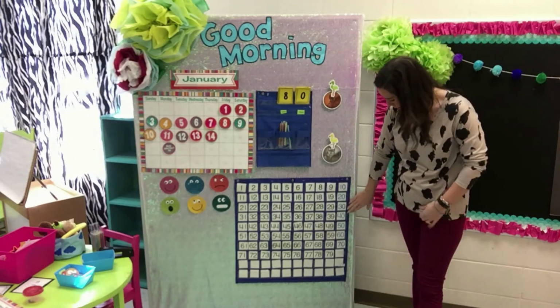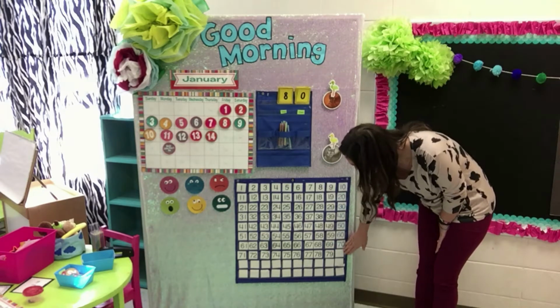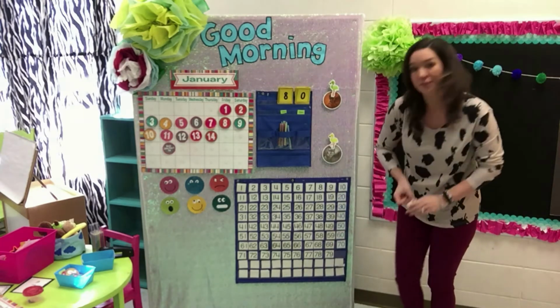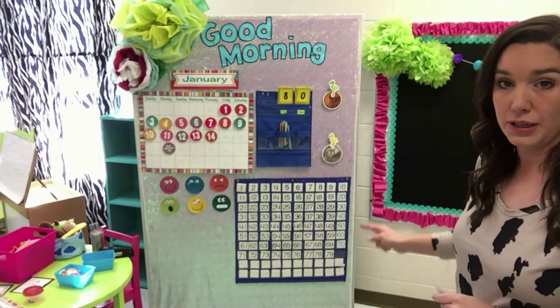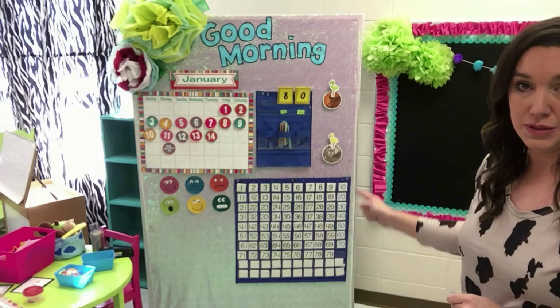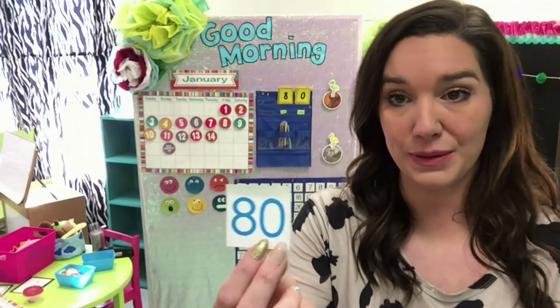Okay, let's flip it over on our 100 chart. Look right here, look at this kind of pattern of colors we have. What color do you think my 80 is gonna be? Probably blue, right? Because all of the numbers over here on this tens, where we flip to the next tens, they turn blue. And there it is, blue.